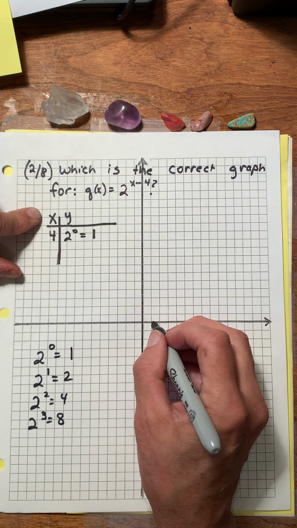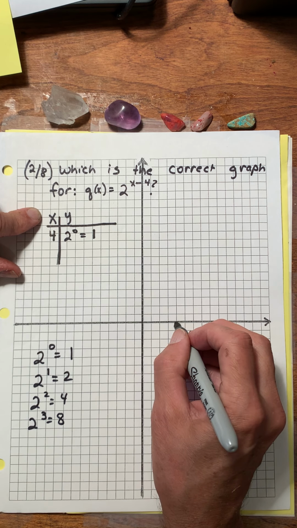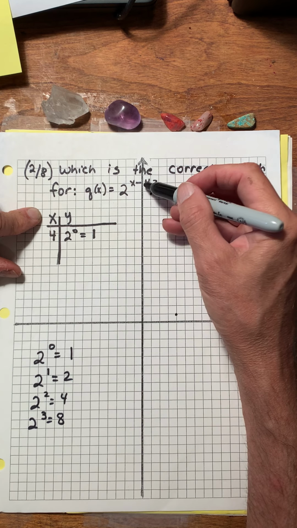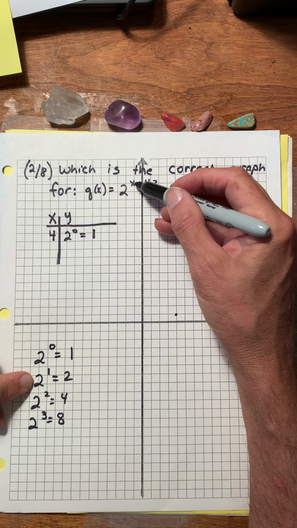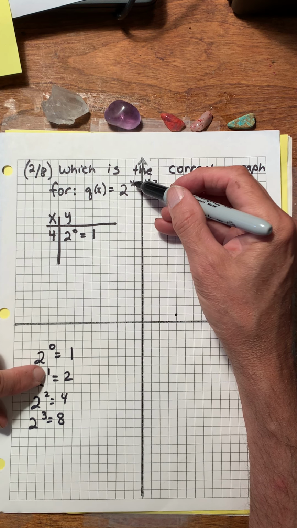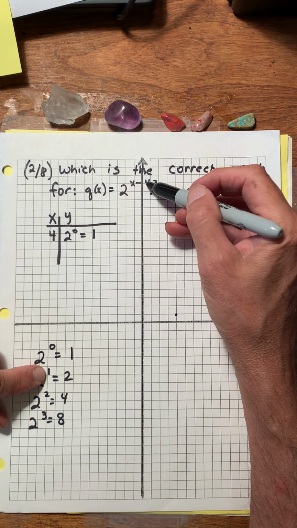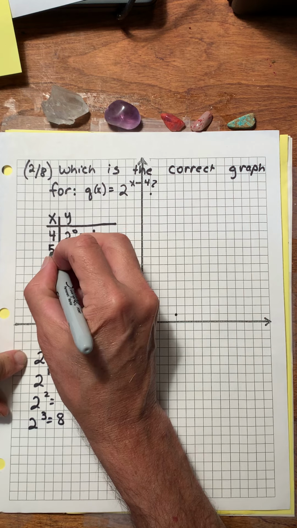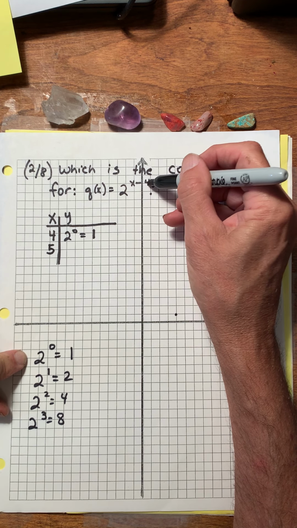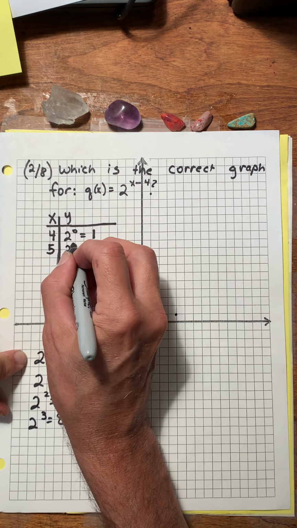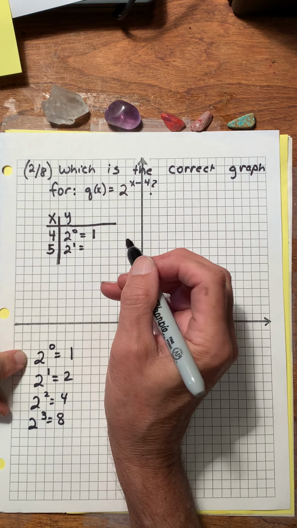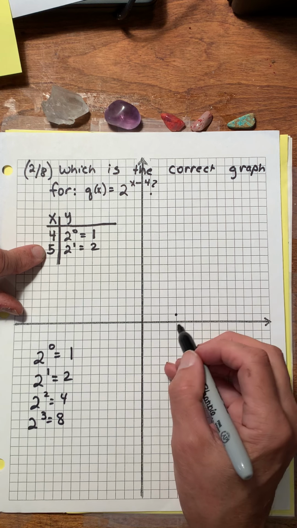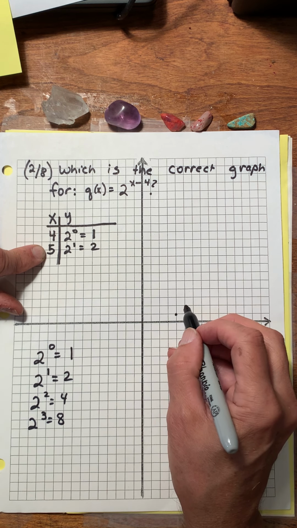What would I have to pick for my x to make the exponent 1? What minus 4 is 1? Yeah, 5. If I pick x as 5, 5 minus 4 is 1, and 2 to the 1st power is just 2. So if I pick x as 5, I get 2.